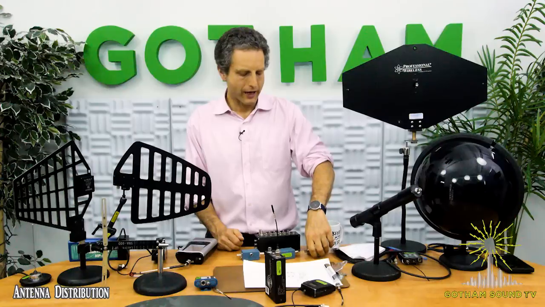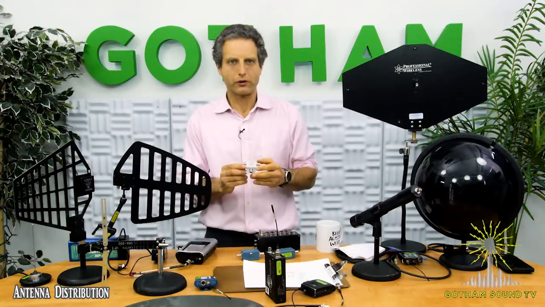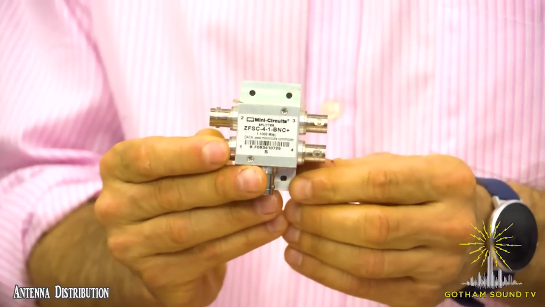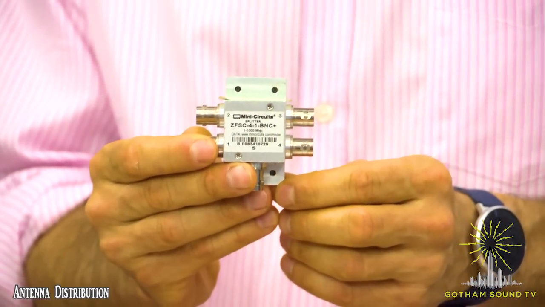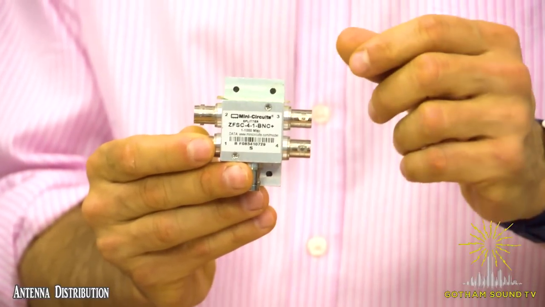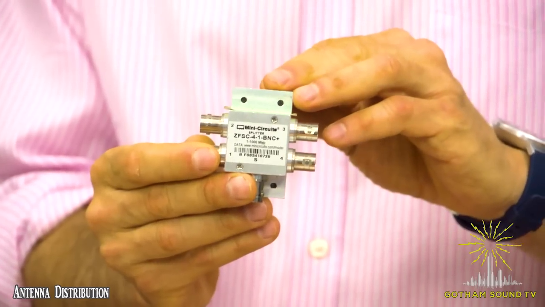And so that's when people started to use splitters like this. This kind of a splitter provides isolation, and this is an important building block.